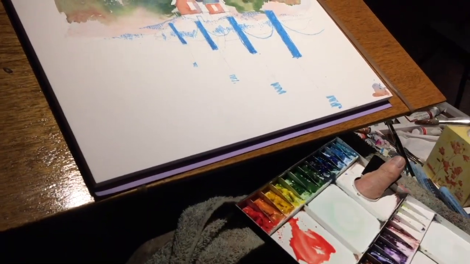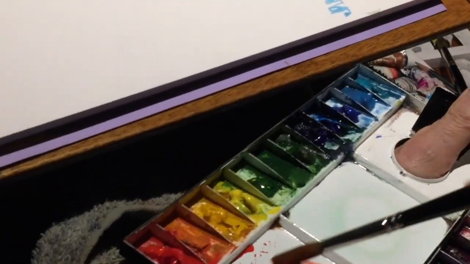All right. So this is our color base. Yep.